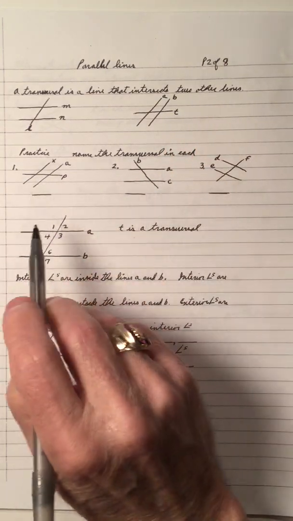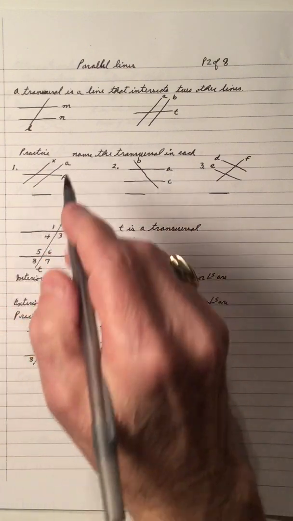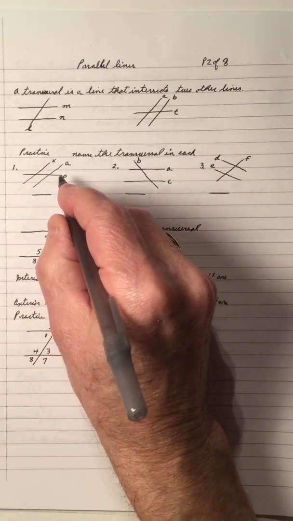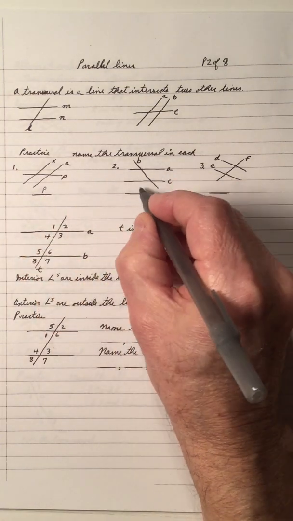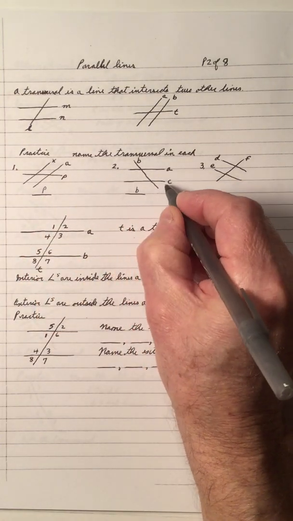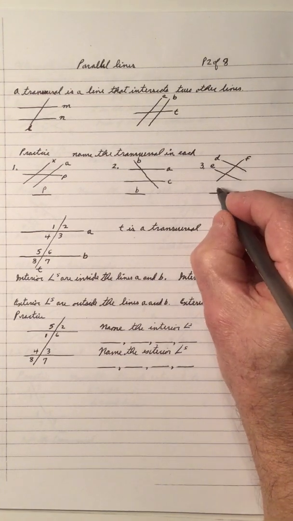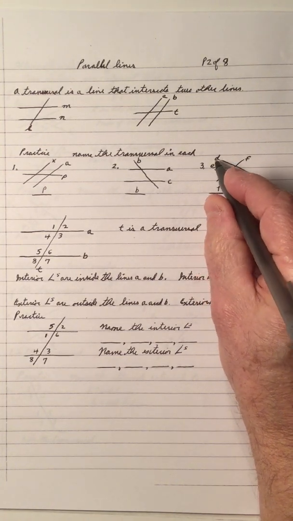Practice. Let's pick out the transversals. Name the transversals in each. So the line that intersects the two other lines is P. B intersects A and C. And F intersects D and E.